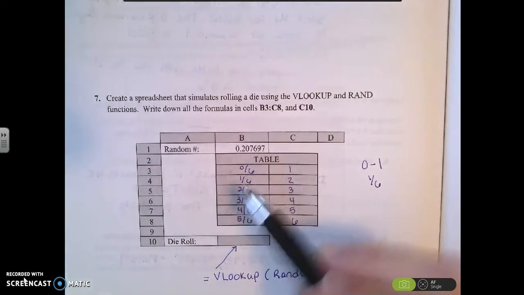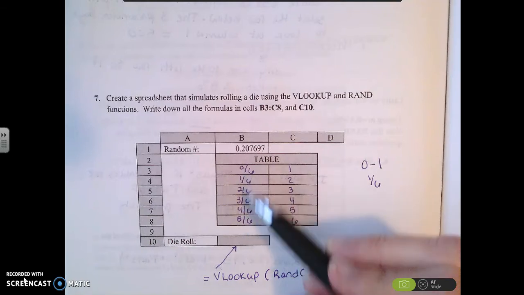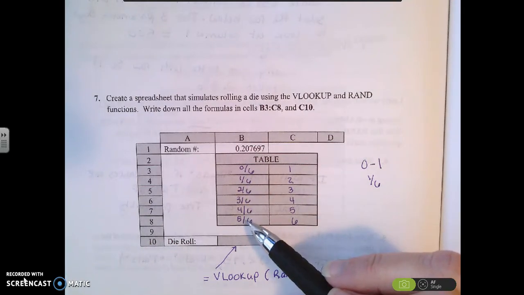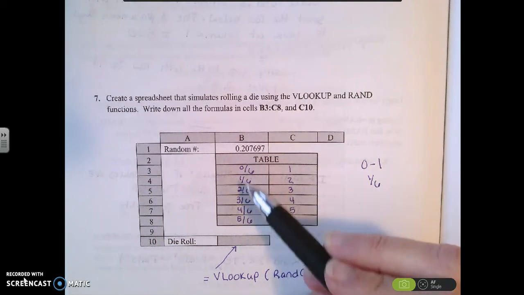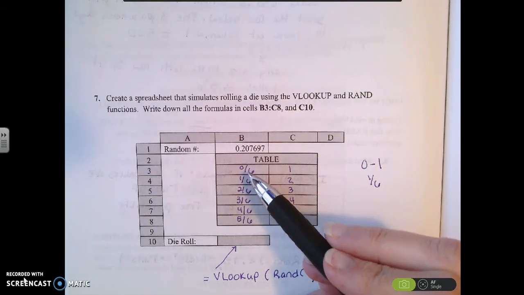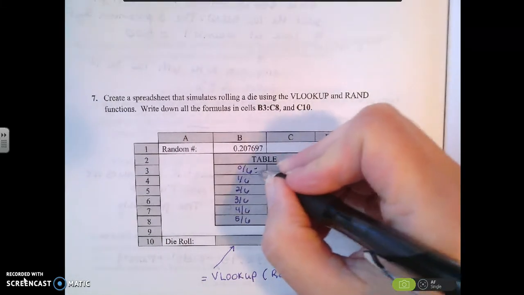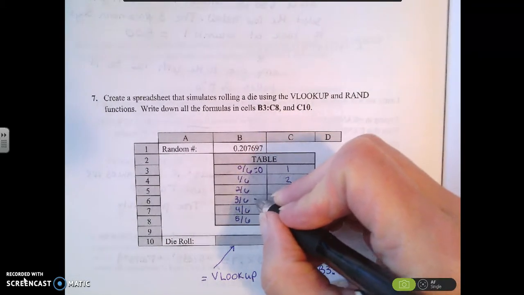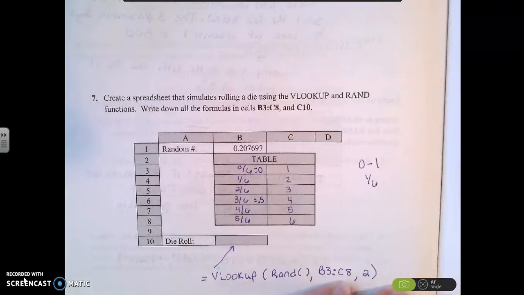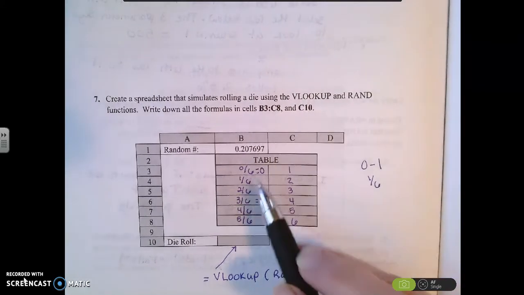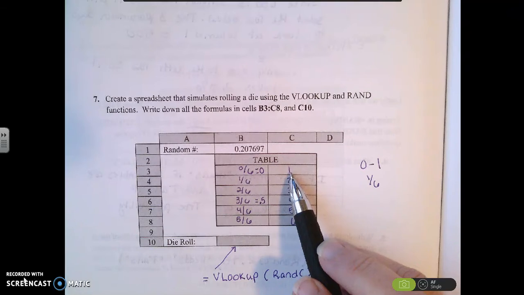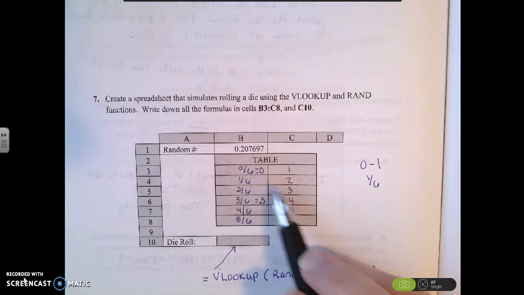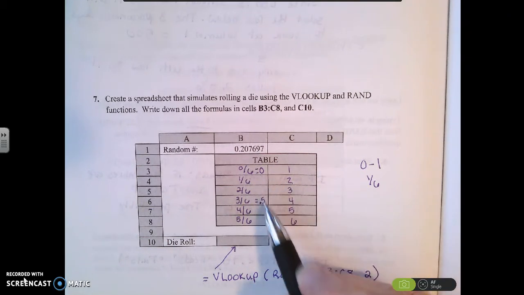Because remember, this value here is the lower end of the scale. So I don't want to go 1/6, 2/6, 3/6, 4/6, 5/6, 6/6. I want to make sure I start with the lower end of the scale. So the lower end of the scale is going from 0 all the way up to 5/6. And if I have the lower end of the scale as 0, then that means I rolled a 1. If it was 1/6, then that means I rolled a 2, and it would go all the way up.